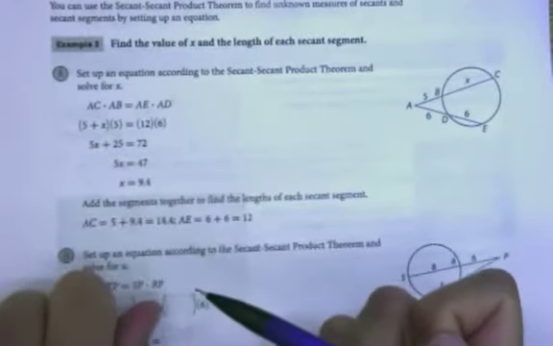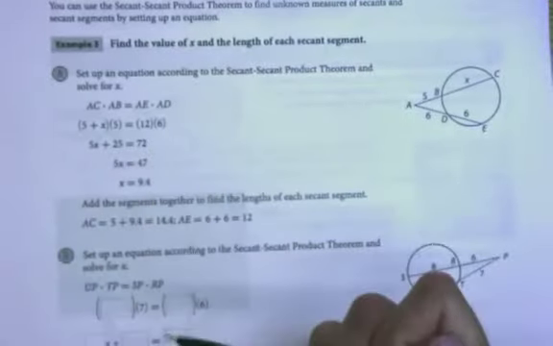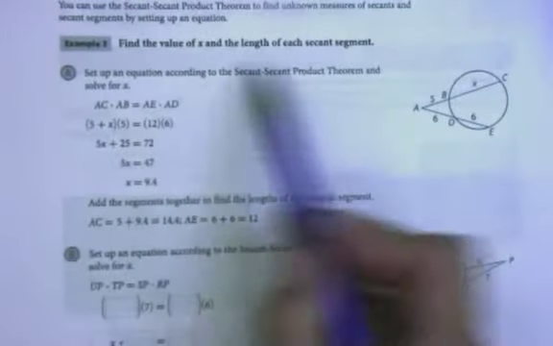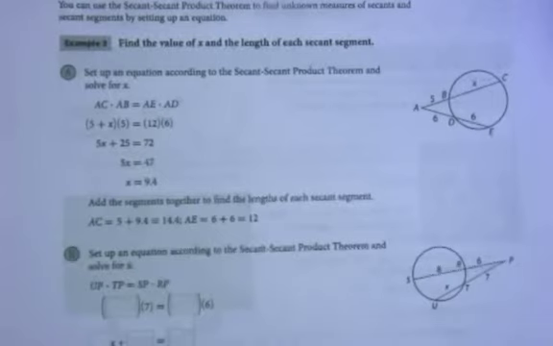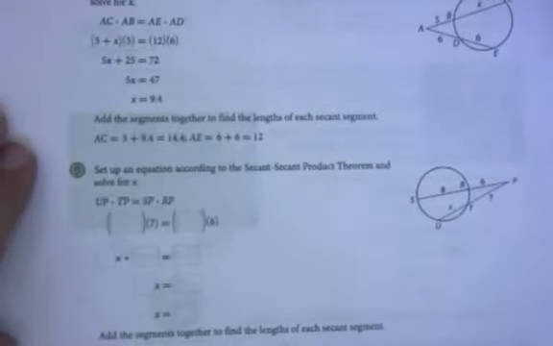They've substituted the values in, distributed, and solved for x. The instructions also asked for the length of each secant segment, so just like we did in example 1, we're adding the parts together in order to find the whole secant segment. Similarly in part B.